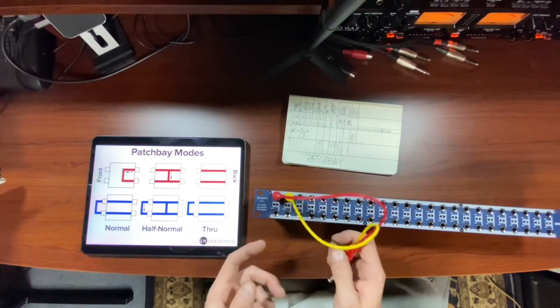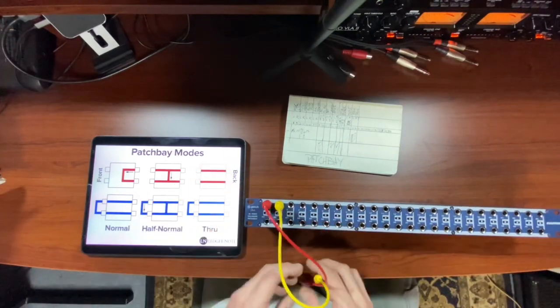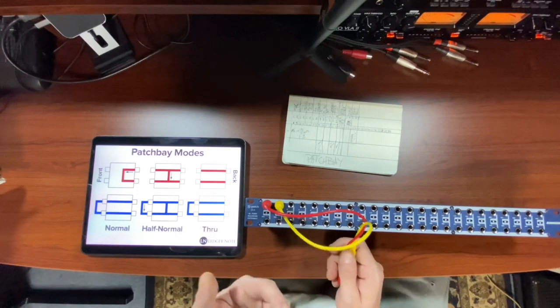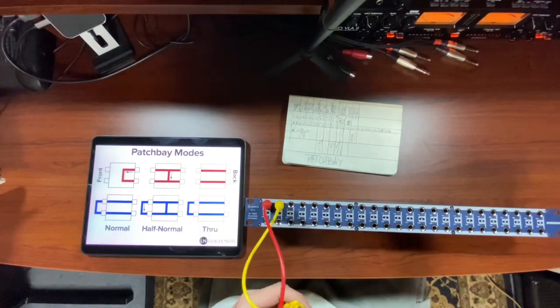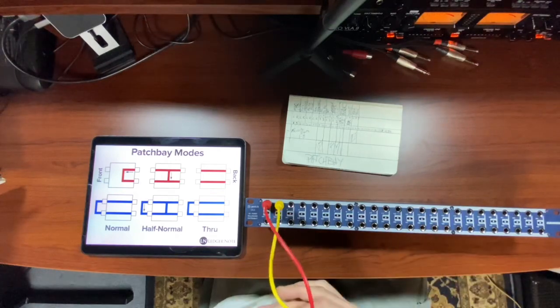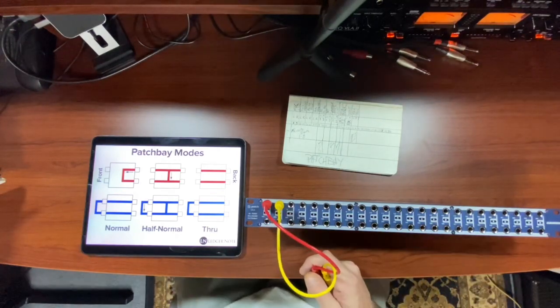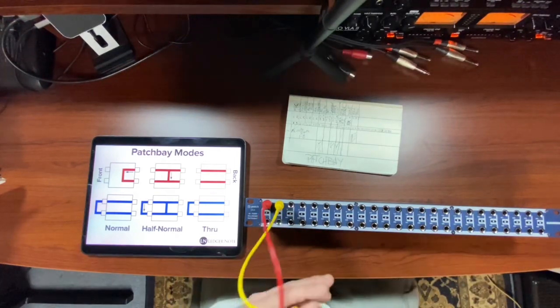The reason I do this, I know things have changed a little bit with computers and people use a lot of in-the-box plugins, but I use a lot of outboard effects. I have a compressor outboard, I have a mic pre outboard, and then I also have all my keyboards that I like to route different ways.